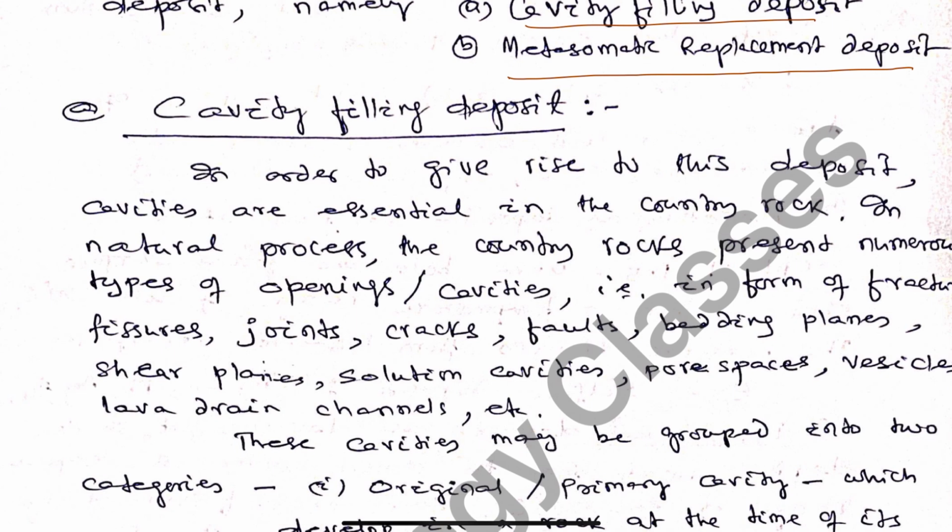The cavities are found to develop in a rock at the time of its formation or later to the time of their formation. Accordingly, they are described as primary or secondary, and these cavities are found to be filled up. So, in order to give rise to this type of deposit, the cavities are essential in the country rock.